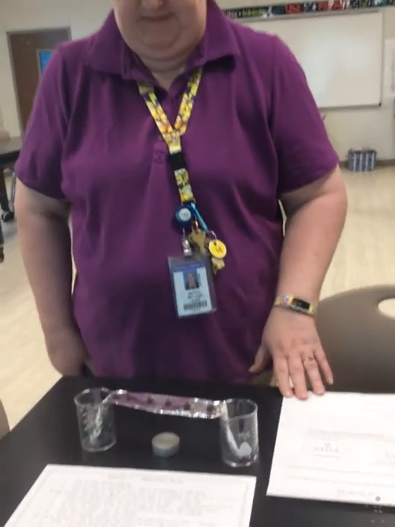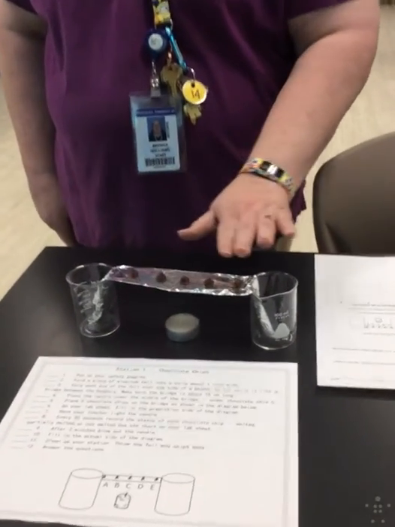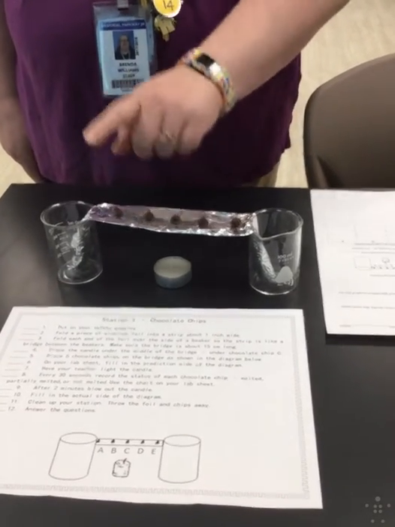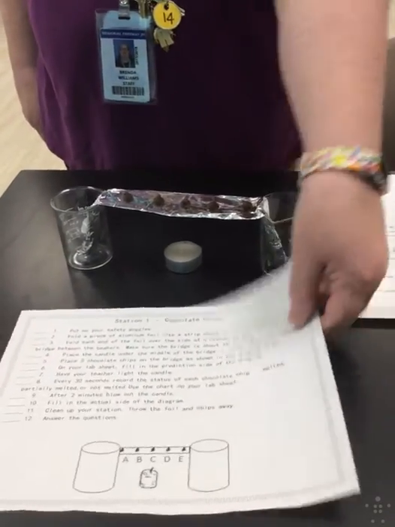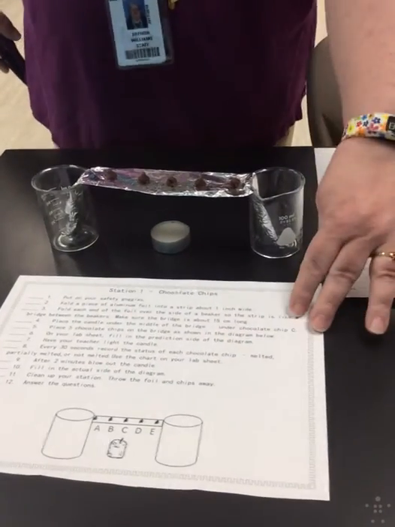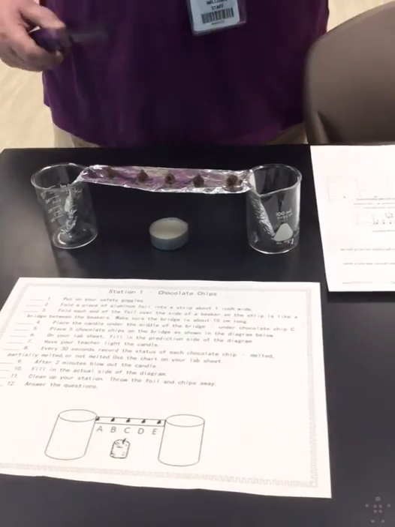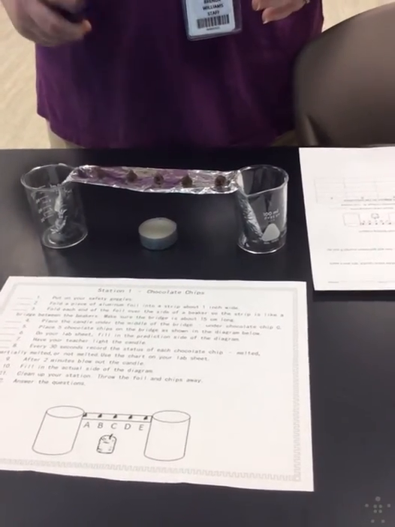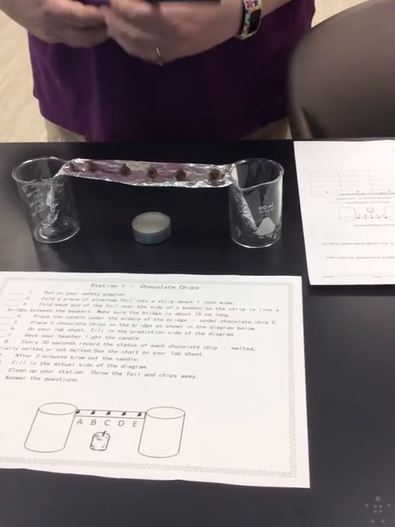So the first station here is the chocolate chips. And you're going to build a bridge with aluminum foil, and then you're going to put some chocolate chips on it. There's a diagram on the station. As usual, we got station sheets where you're going to check off as you go. And when you got the whole setup and you're ready to go, then you come ask your teacher, and she will come along if these things are working properly.